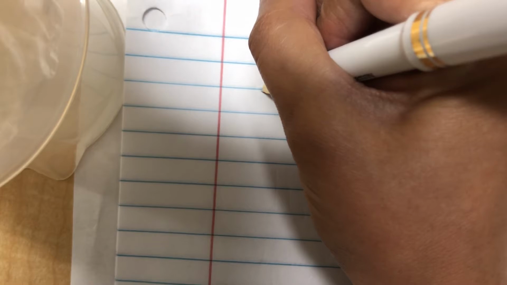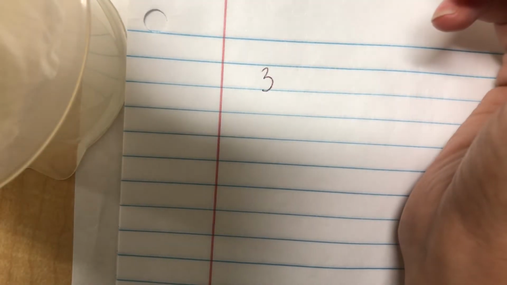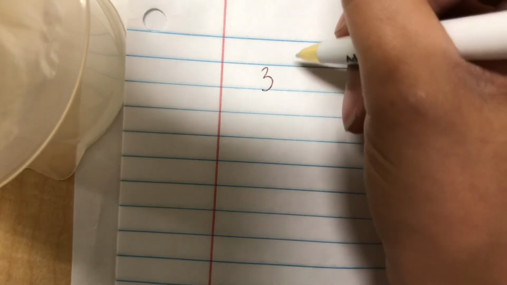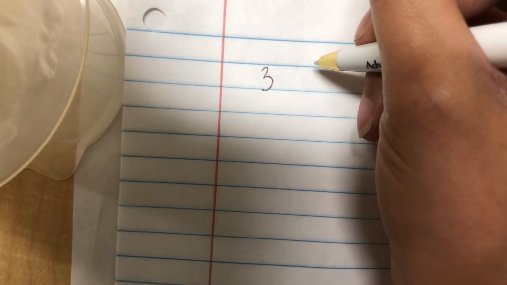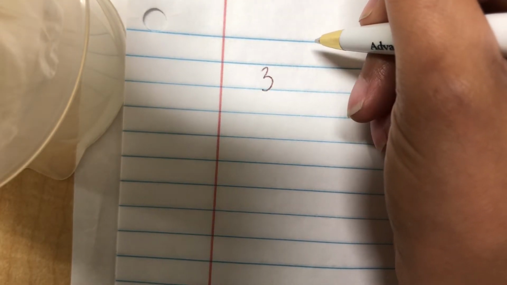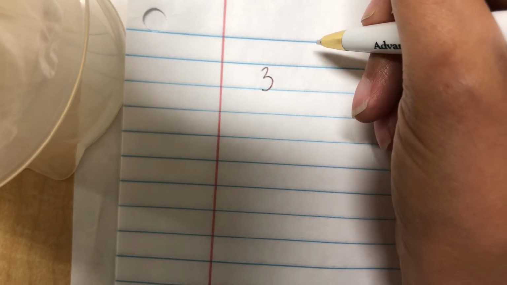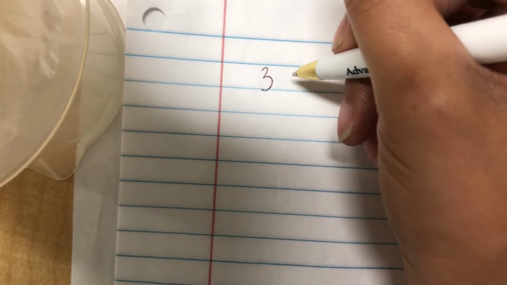Y'all, so now you know the basics of how to find a number of atoms and elements in a chemical formula. So we talked about subscripts, and the subscripts are the small numbers that go with the letter that's right in front of it. Now we're going to talk about coefficients and what that means. So I'm going to write a chemical formula with a coefficient.